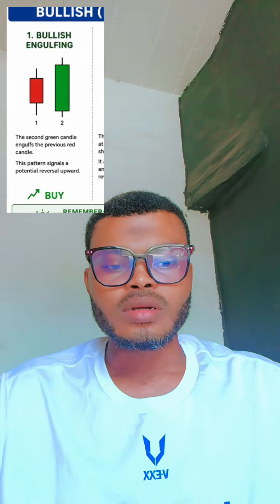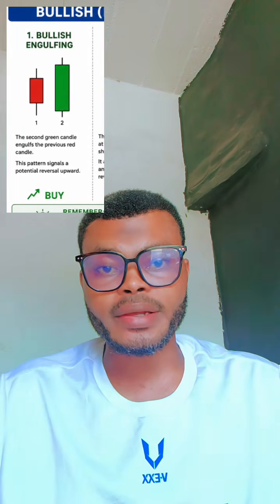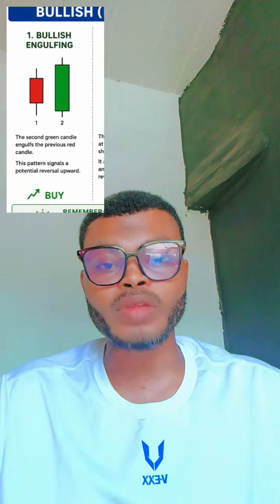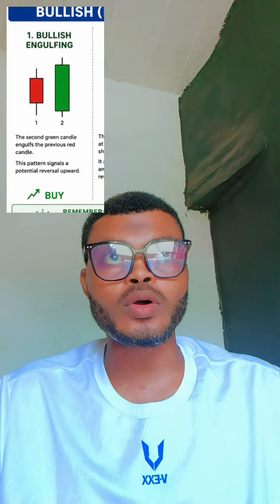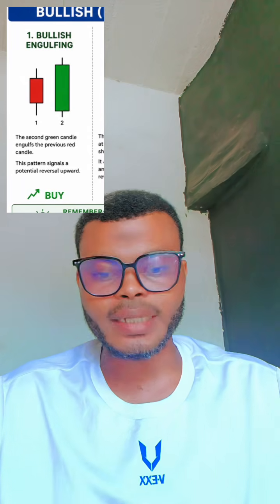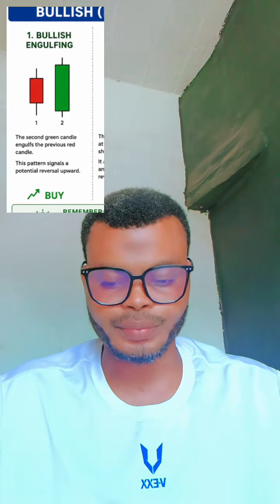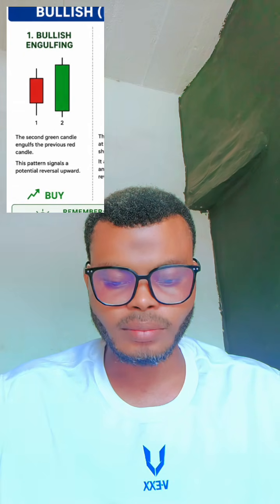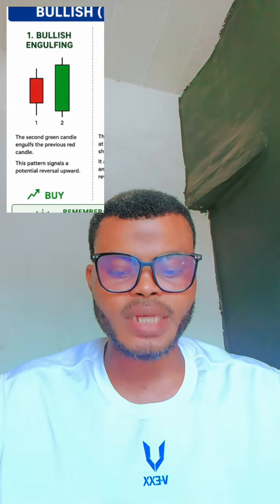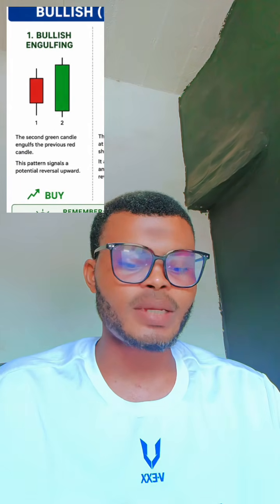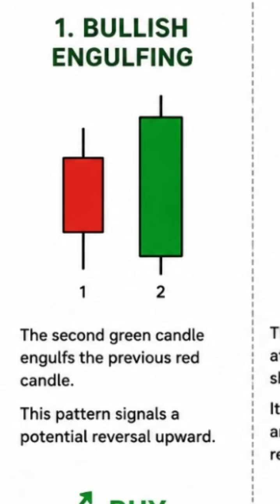Okay, now let's briefly look at what exactly the bullish engulfing is. Bullish engulfing always appears as a large green candle, and this large green candle always covers the previous red candle. It often signals buy and shows that the buyers have taken control of the market. So each time you see this, attach it with RSI and also support so that you can get the right signal.